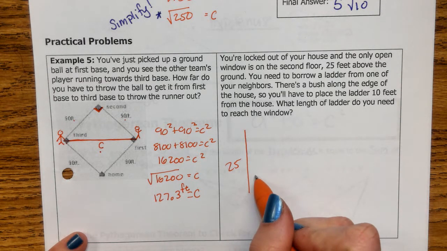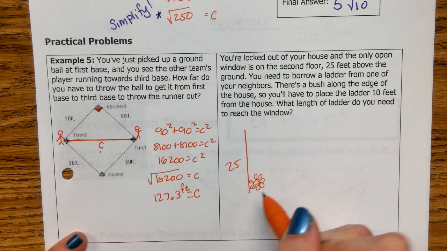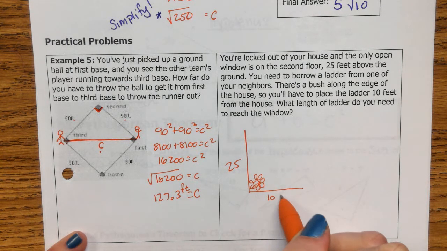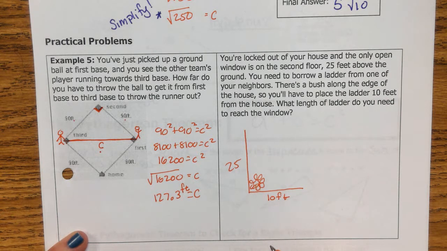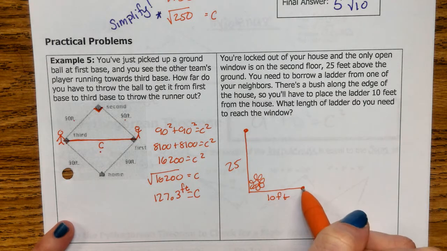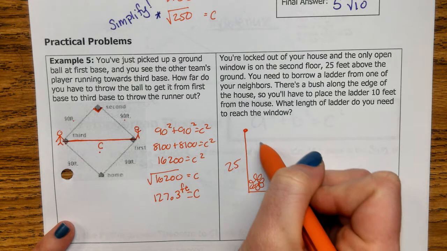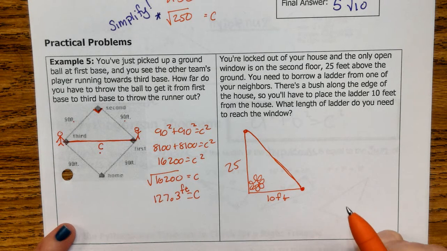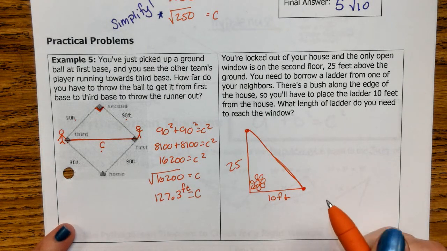Where do you go? There's a bush here. So you have to put your ladder 10 feet away so that it clears the bush. So this can be the start of your ladder. You have to reach this window. So this is how long your ladder has to be minimum. What length of ladder do you need to reach the window?